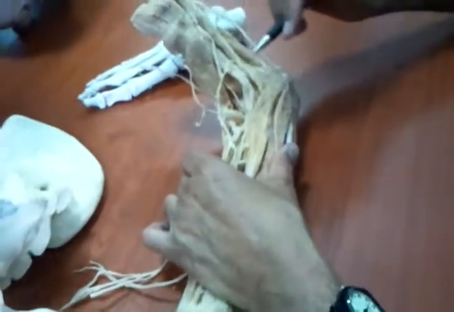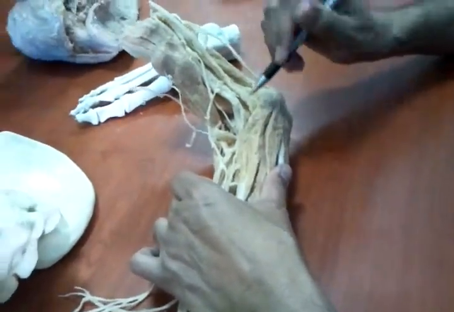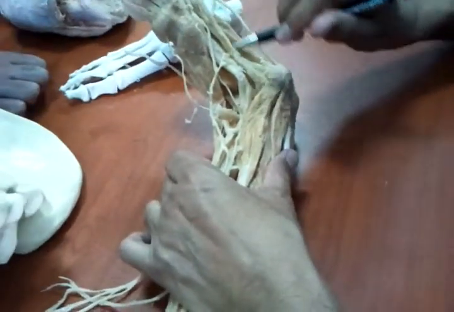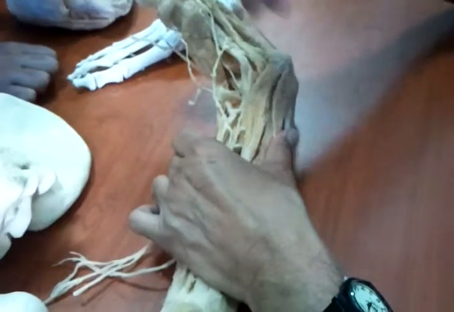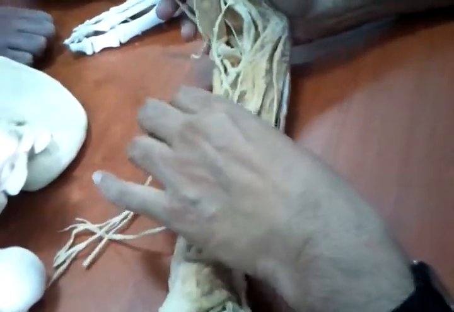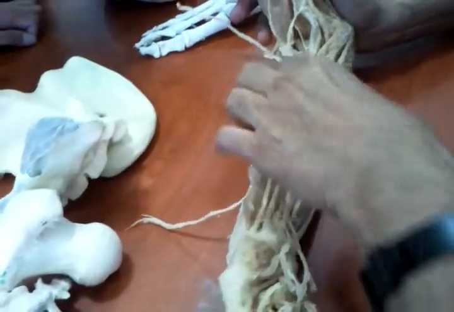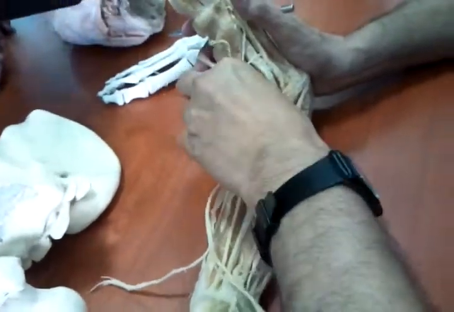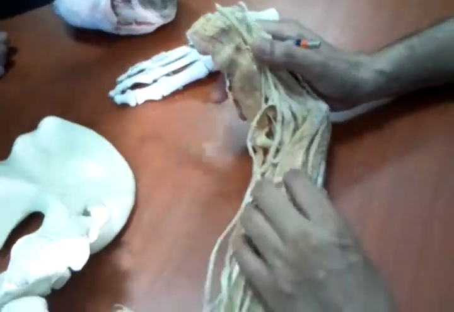These are more in number because of vascular branches. See, the artery is giving a lot of branches, so it appears more in number. And superficial veins are also included. Okay, these are the superficial veins. Can you see this?